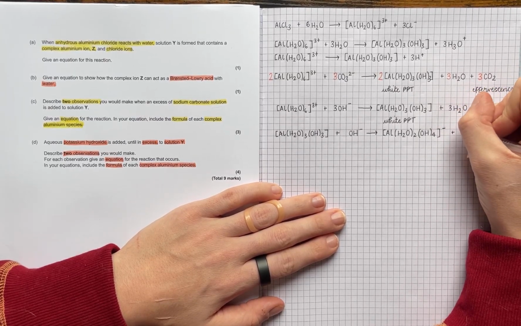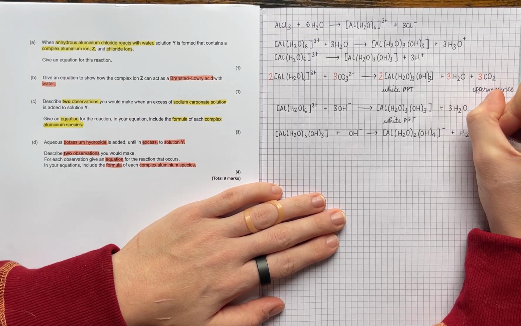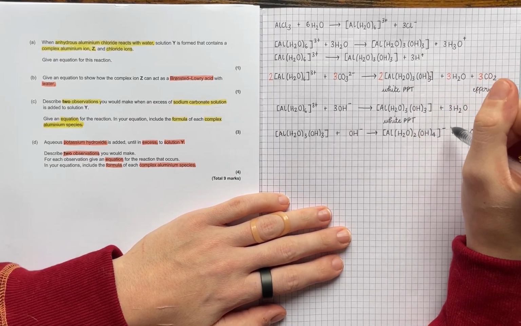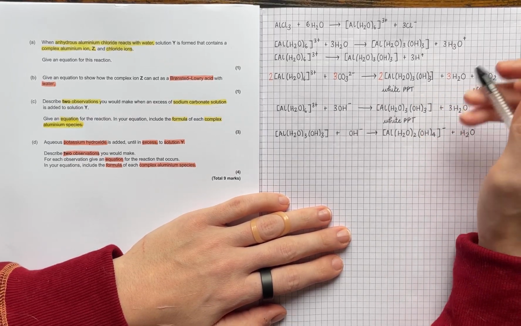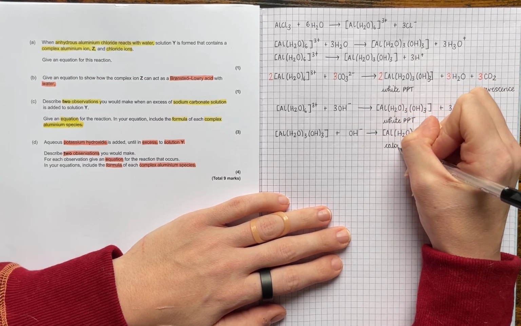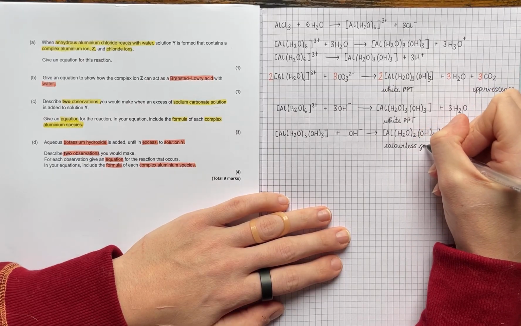That's going to give us a water molecule being made, because the OH minus is taking that proton. And because this is now charged again, it's not going to be solid, it's going to be a solution. And because it's aluminium, it can't be coloured, it's going to be a colourless solution, which is our second observation.